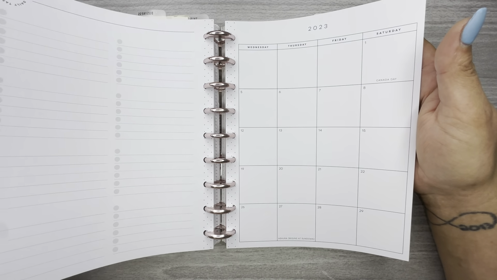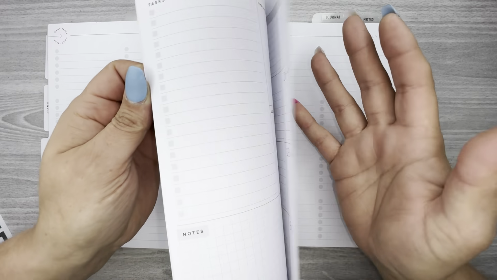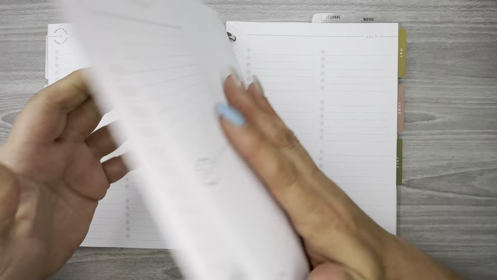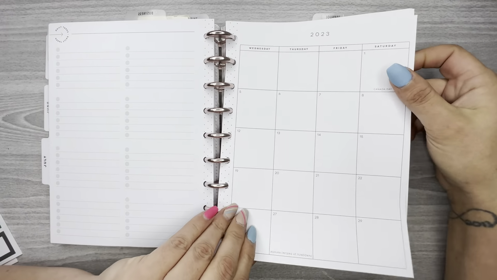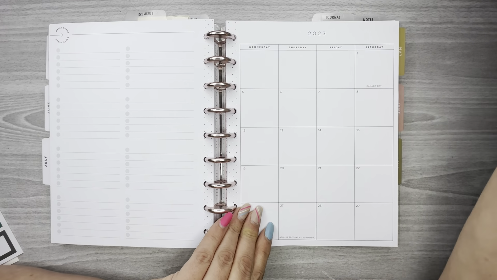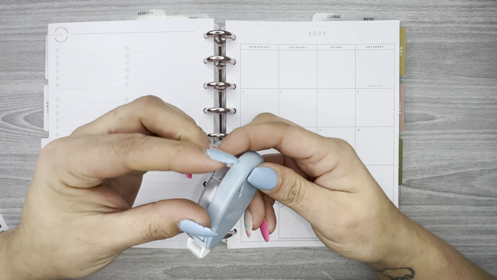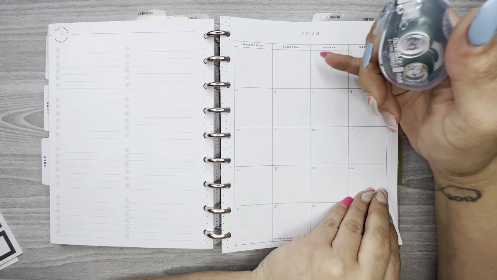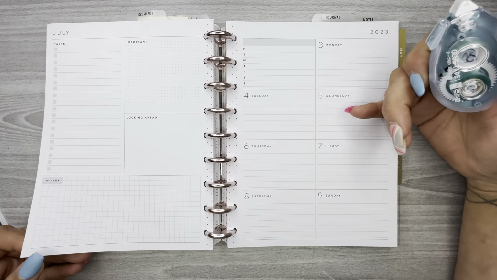So I already have the dashboard layout for the month of July put in here where I need it. So I'm going to tape the pages together real quick. Here is the monthly calendar for the dashboard layout.